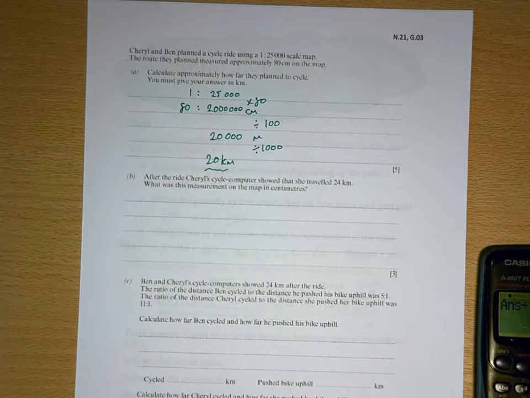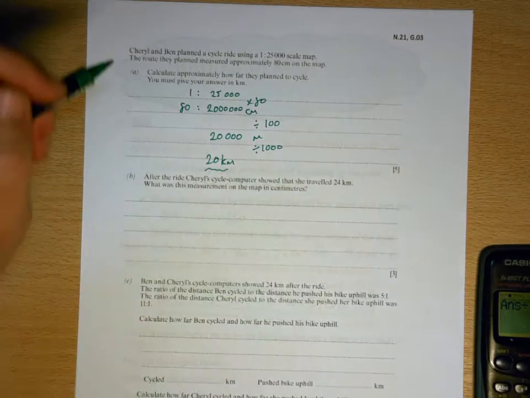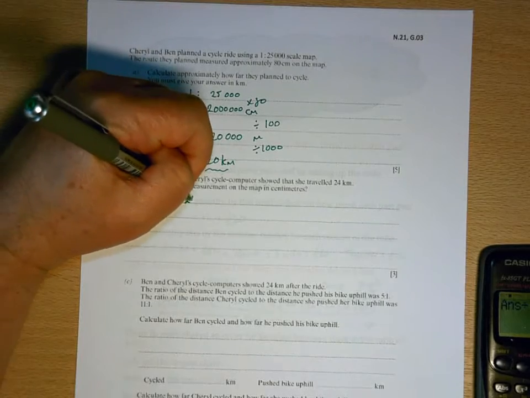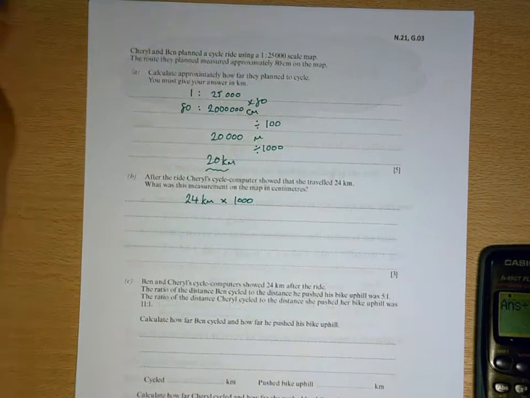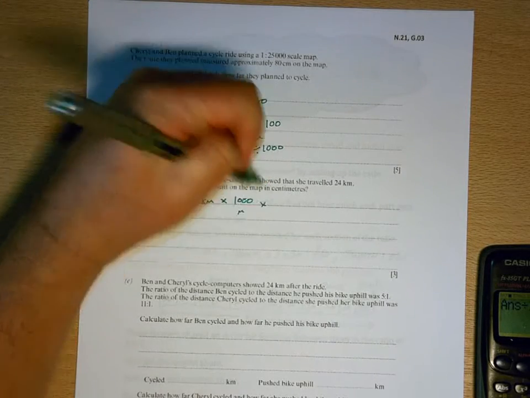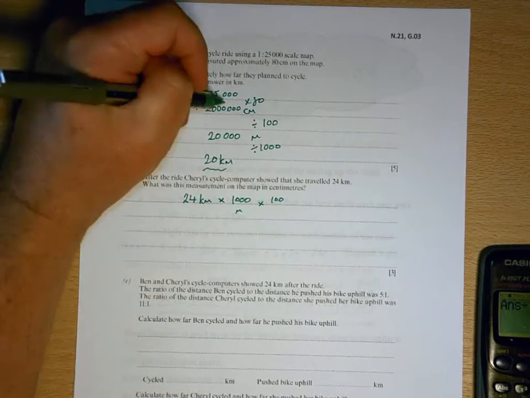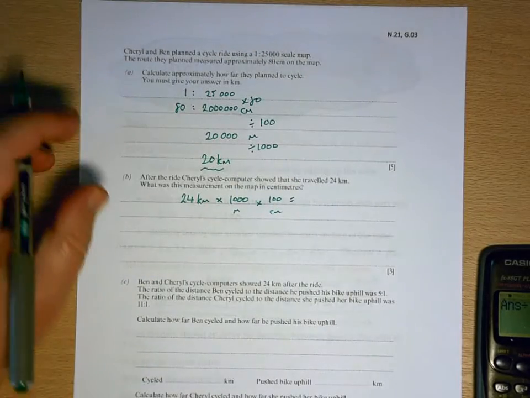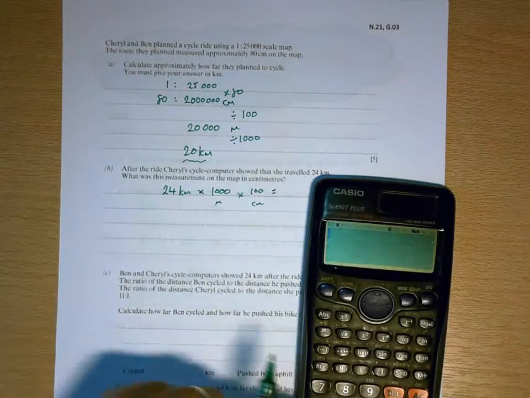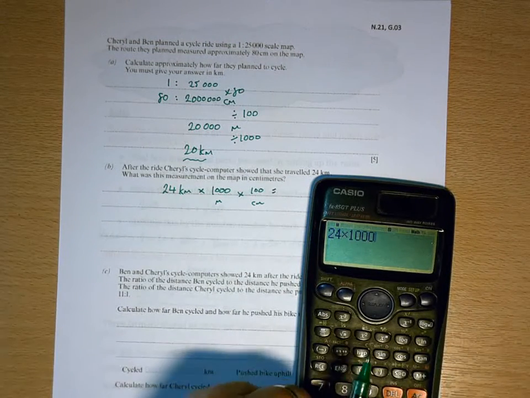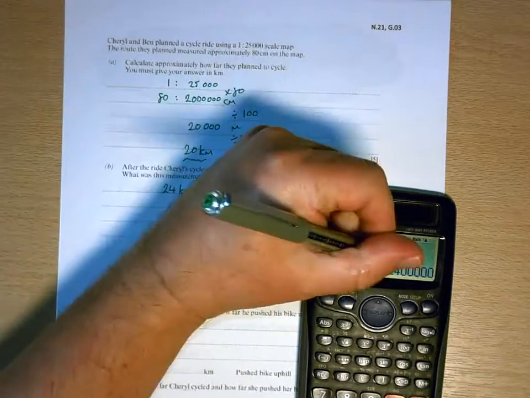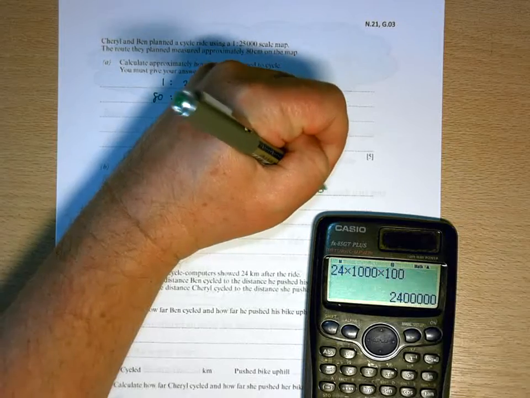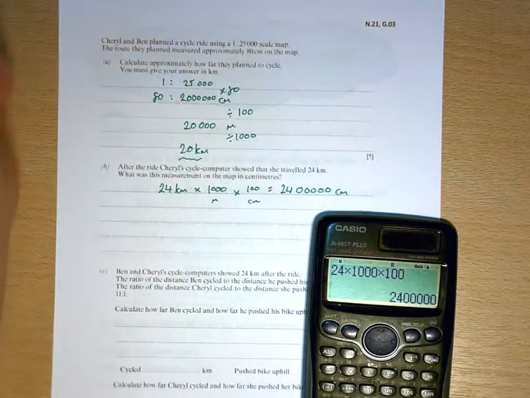After the ride, Cheryl's cycle computer showed she travelled 24 kilometers. What was this measurement on the map in centimeters? So now we're going the other way. I've got to take my 24 kilometers, times it by 1,000 to turn it into meters, times it by 100 to turn it into centimeters. So 24 times 1,000 times 100 is 24 followed by 5 zeros centimeters.